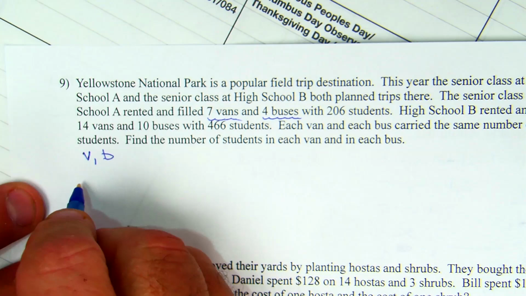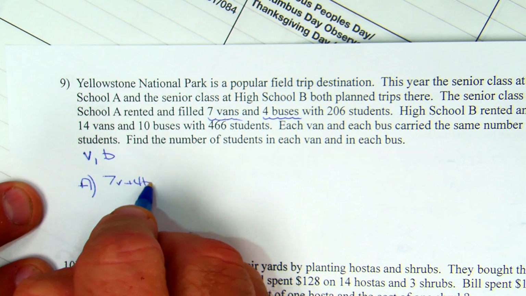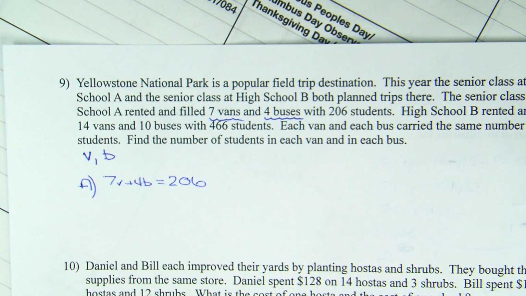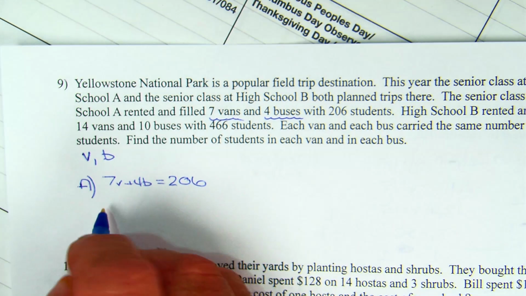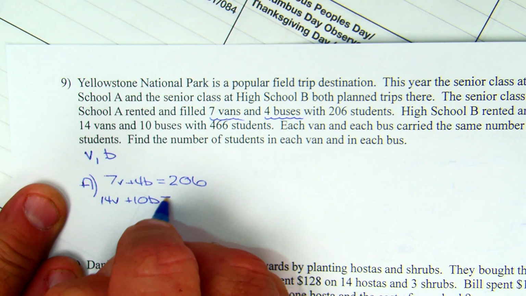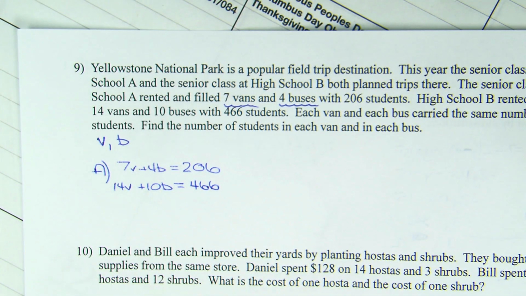So, when I do A, they filled 7 vans and 4 buses with 206 students. So that is our weighted one. You with me? What did high school B do? High school B had how many vans? 14 vans. How many buses? 10. And they had 466 students. So there's our system. Make sense?